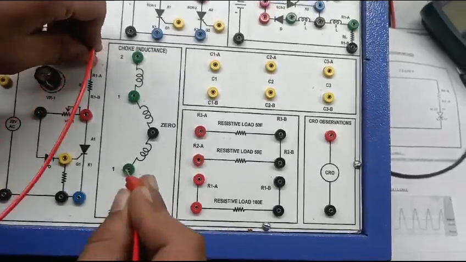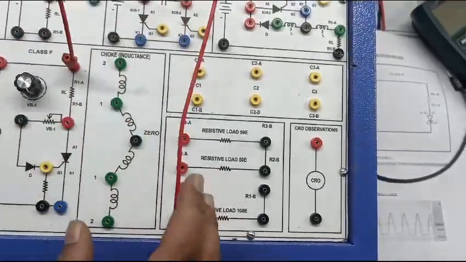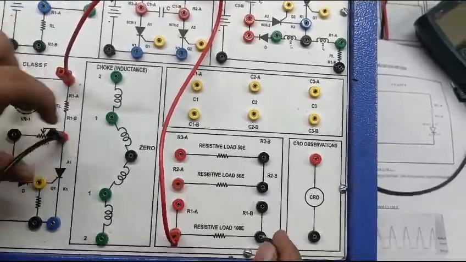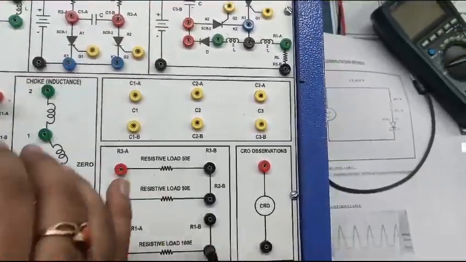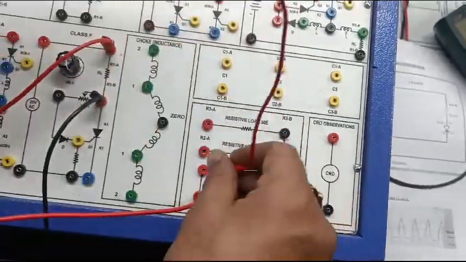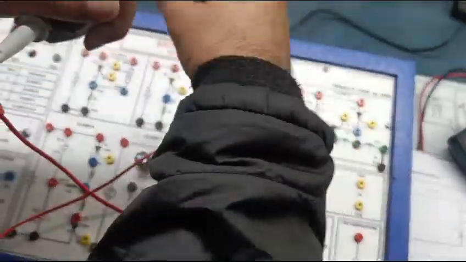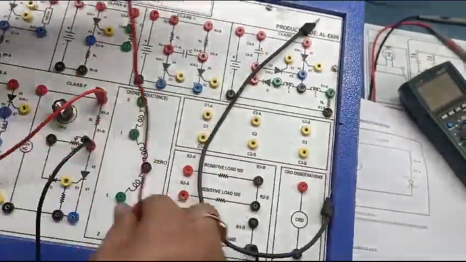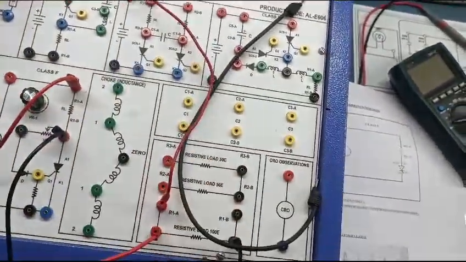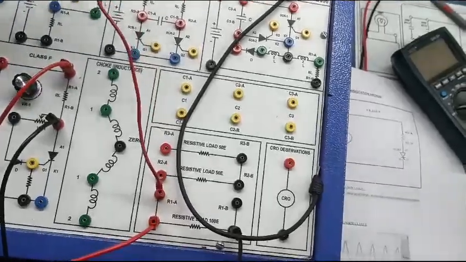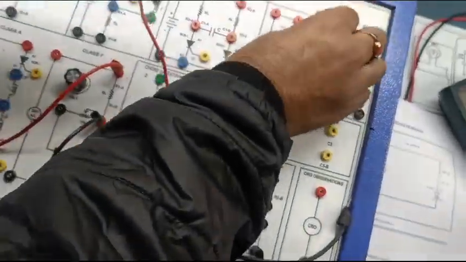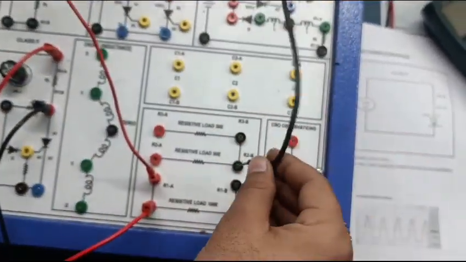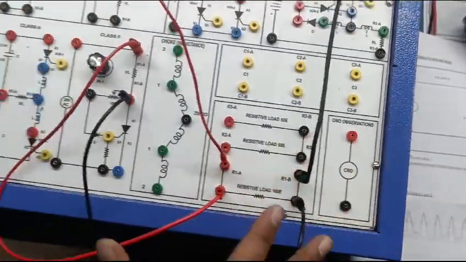Now we have to connect only R1 to R1A and R1B to R1B, and now we have to connect the DSO probe on your input and in ground position.